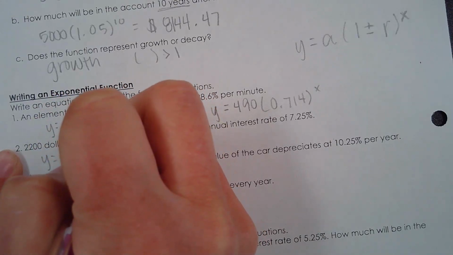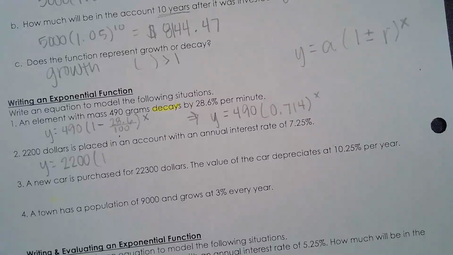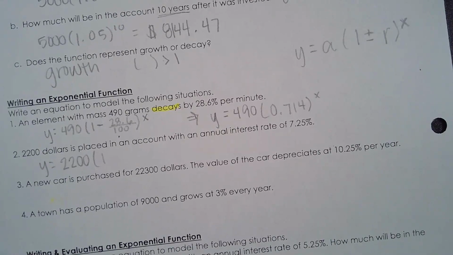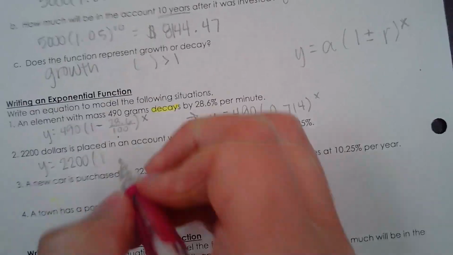Inside parentheses, we're going to do 1 and then either plus or minus, just depending on if it's growth or decay. So what do we think this time? If we're putting money in an account, do you think we put it there so that we'll lose money, or do we put it so it'll earn interest, like a savings account? So it'll earn money, right? So do you think it's going to be growth or decay? Growth. So do we want to do plus or minus? Awesome.